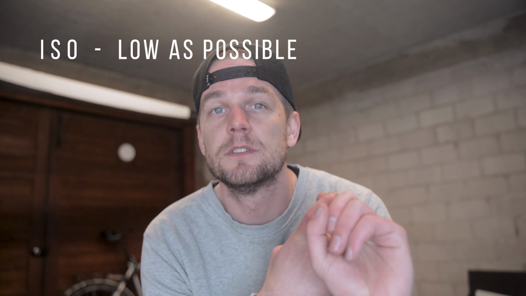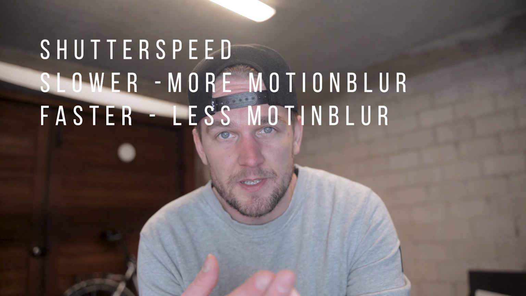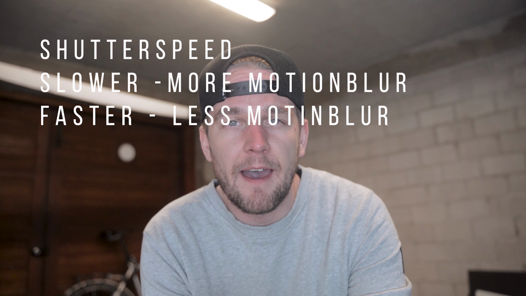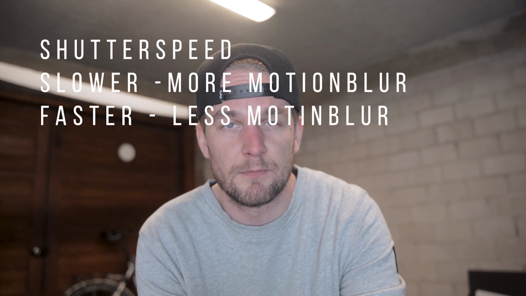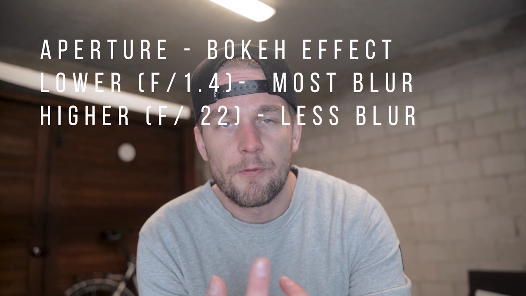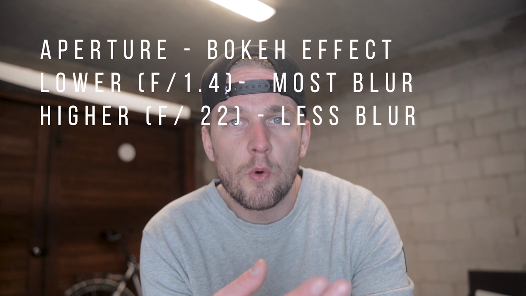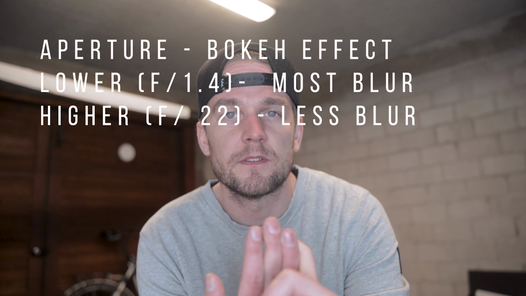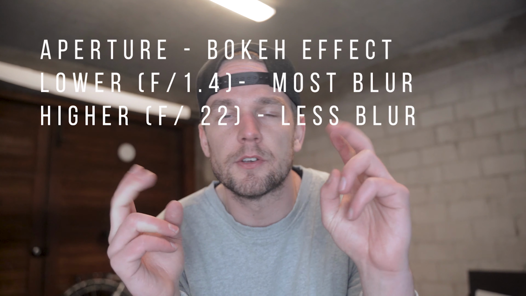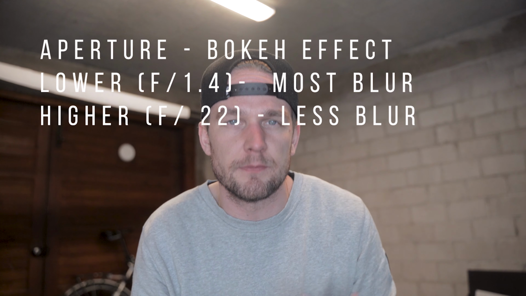ISO, try to keep that as low as possible, okay? The more ISO, the more grain. Shutter speed. The slower shutter speed you have, the more motion blur there is going to be. If you have a faster shutter speed, then it's going to be less motion blur. Aperture, the bokeh effect. The lower number your f-stop is, the more depth you're gonna have, the more bokeh you're gonna have, the blurrier it's going to be.